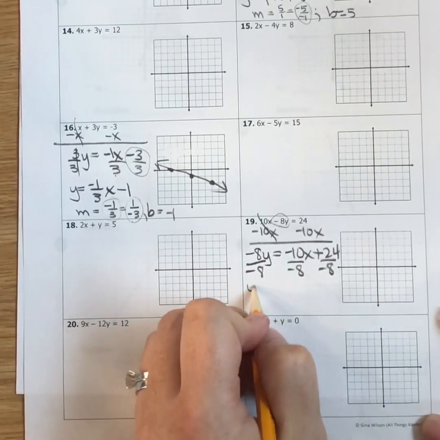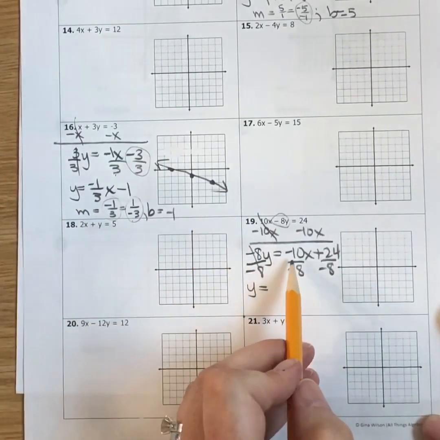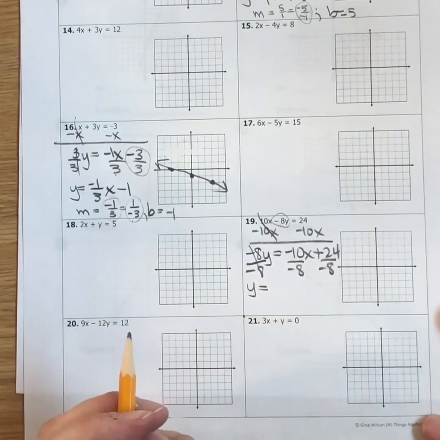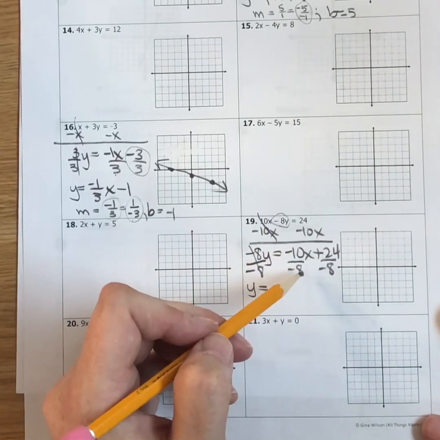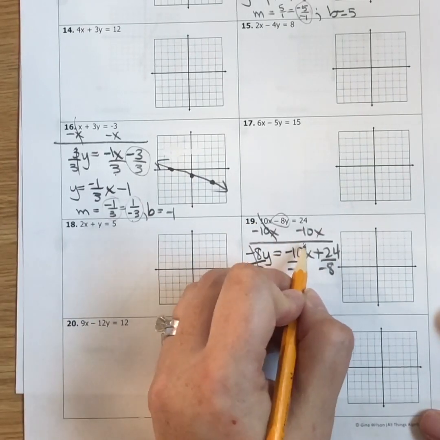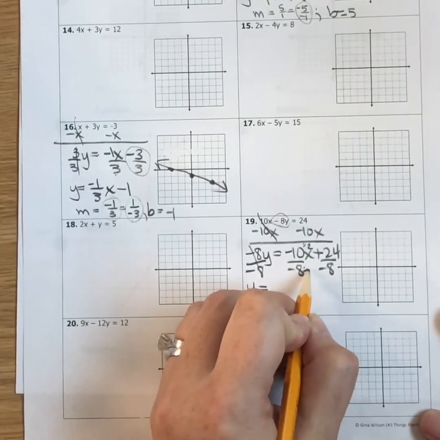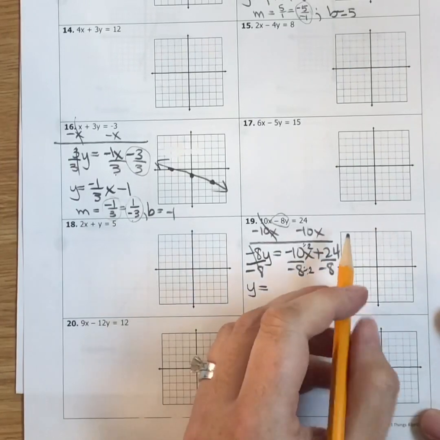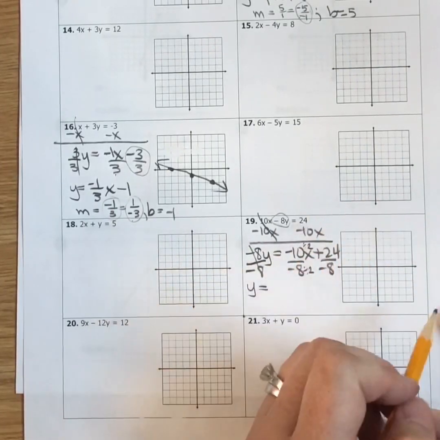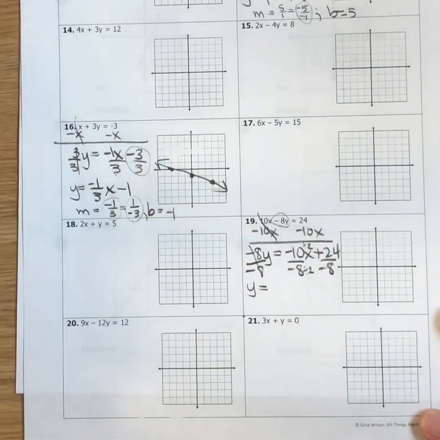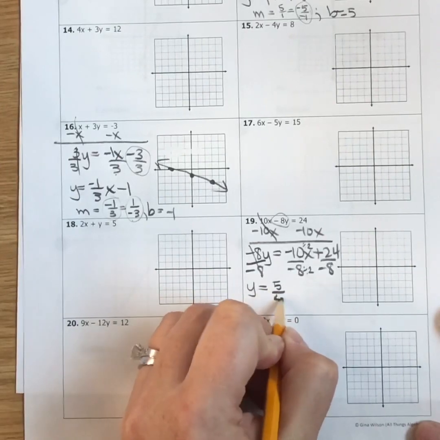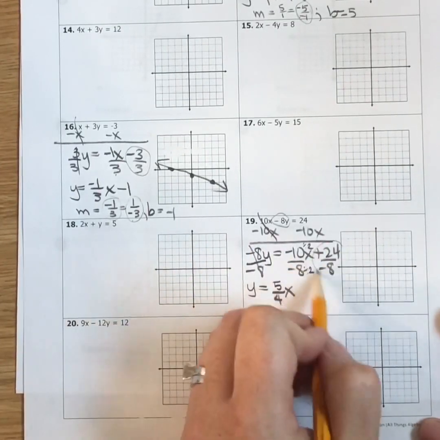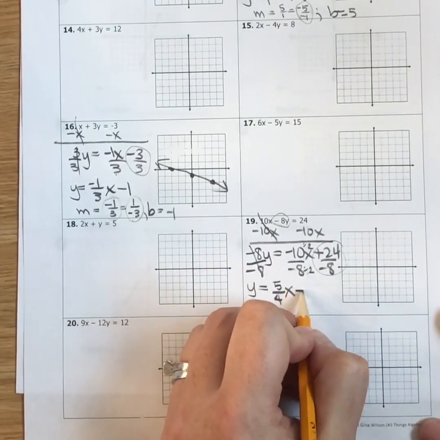Okay. Now we get y equals, we know a negative divided by negative will reduce to a positive, but some people are like, well, 8 doesn't go into 10. No, but don't forget, you do need to reduce it. And frankly, you won't want to be making 8 and 10 extra little markings, okay? Reducing is always your friend, okay? So this ends up being positive 5 over 4x, and then 24 divided by negative 8 is going to be negative 3.